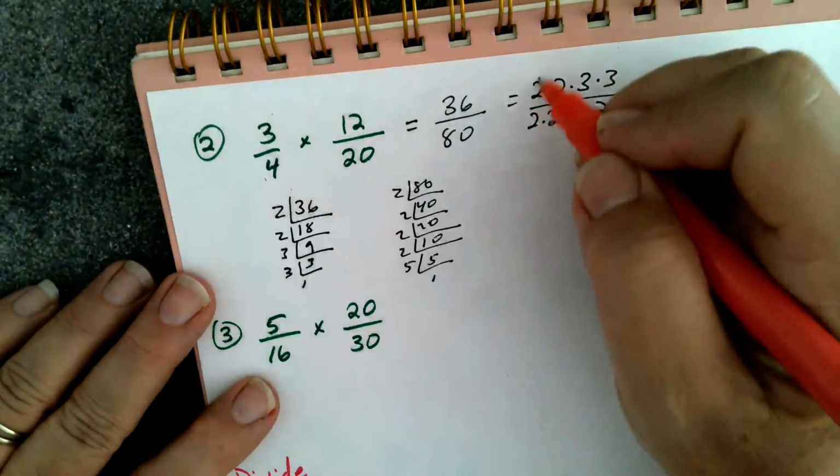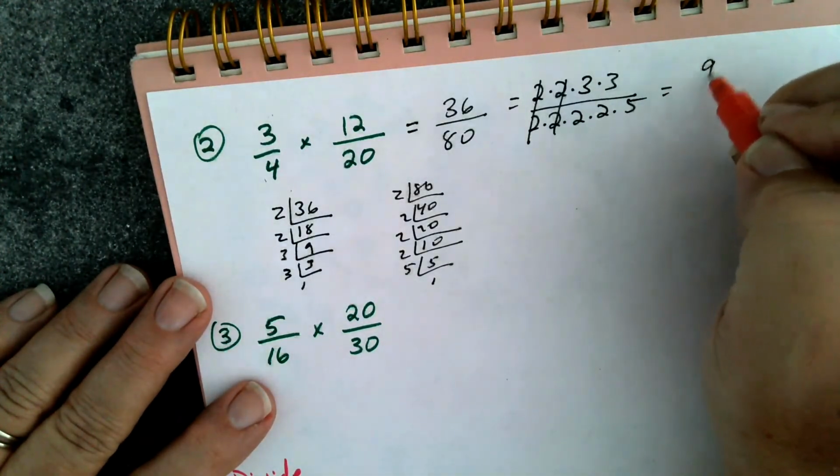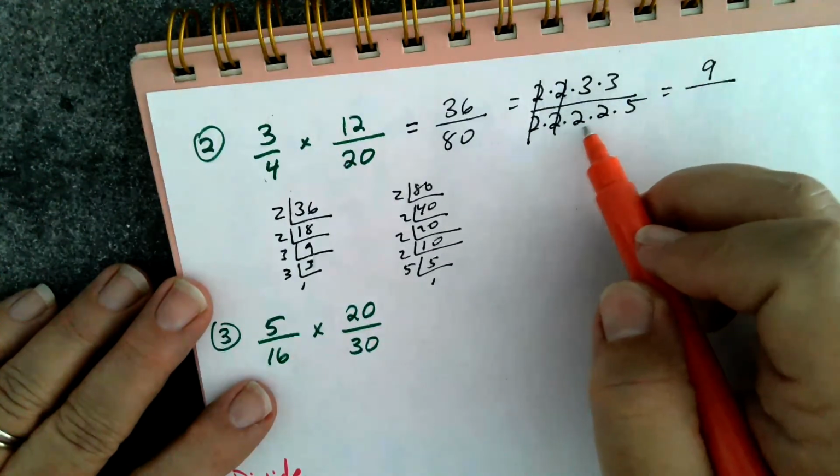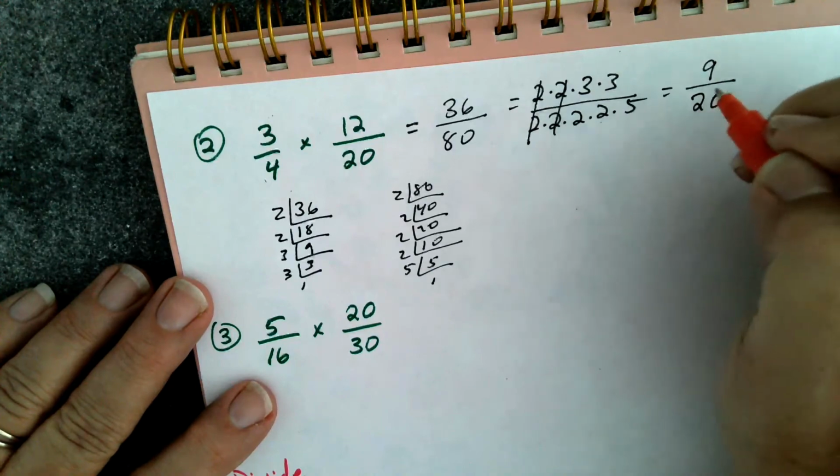And then I see I can cancel two 2's. And in the numerator, I'm left with 9. And then in the denominator, I'm left with 2 times 2, which is 4, times 5, which is 20.